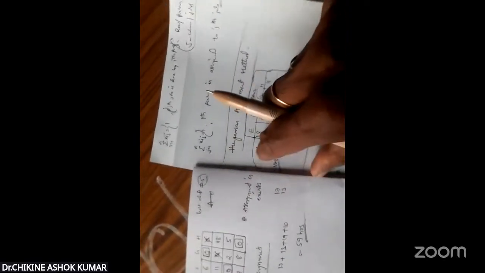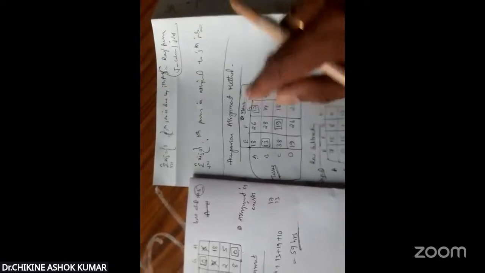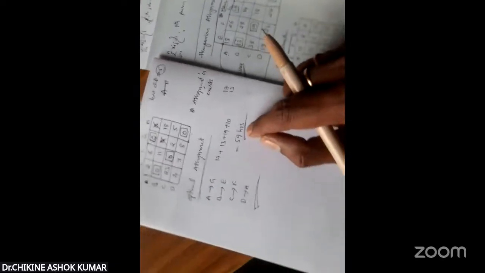Totally 59 hours. Within 59 hours, the entire 4 tasks can be assigned to 4 persons so that they can finish the entire work in the least time. So we can't do these 4 jobs in less than 59 hours.